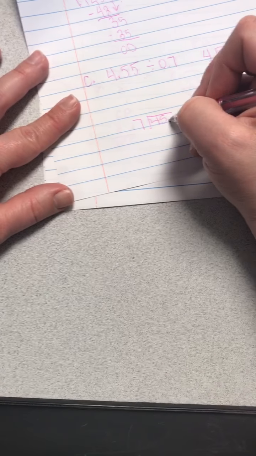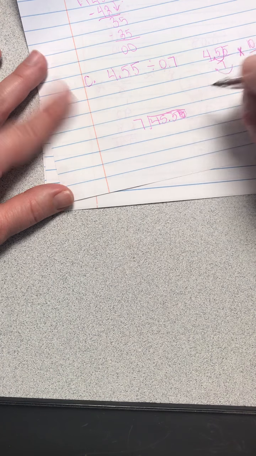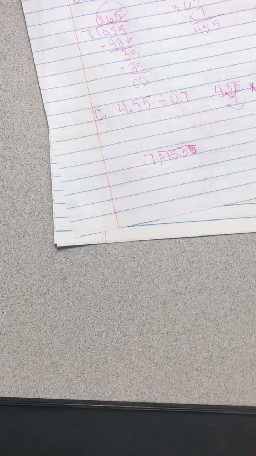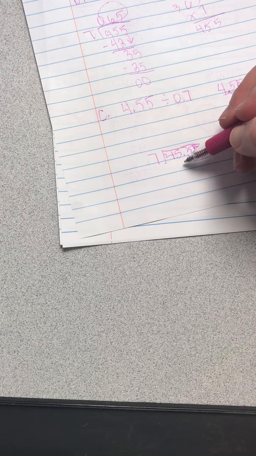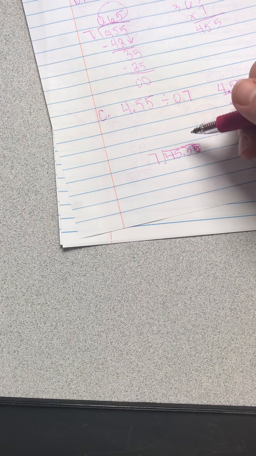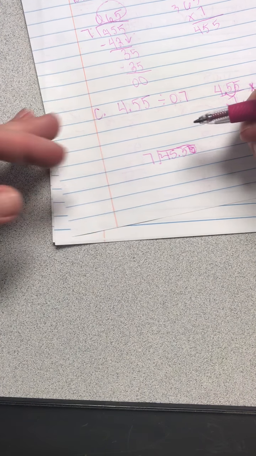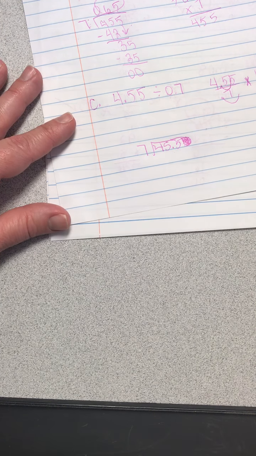My dividend goes in the box. Now let's talk about what this looks like when we go to divide and we have a decimal inside our house. This decimal doesn't mean anything, okay? We're going to treat this just as a regular division problem. And then at the end, I'll tell you what we do with that guy, okay?